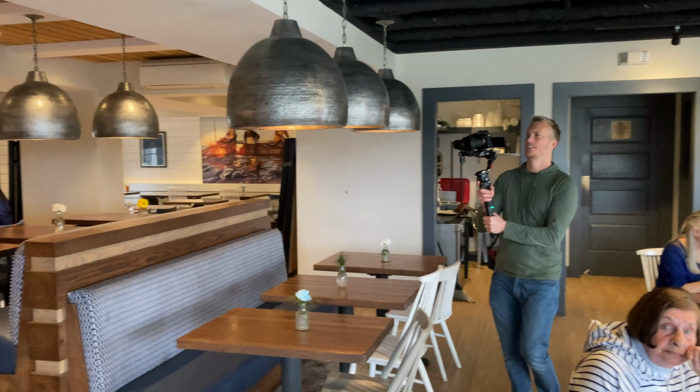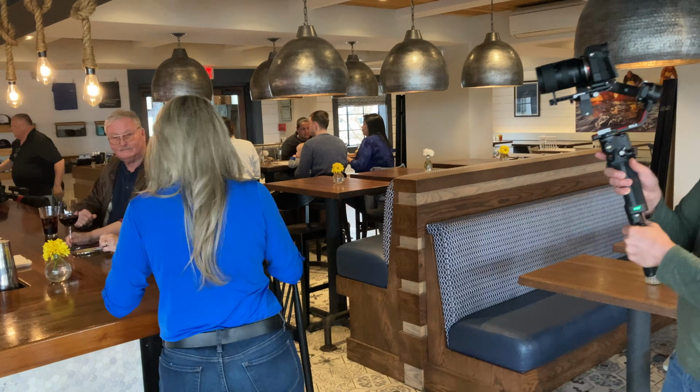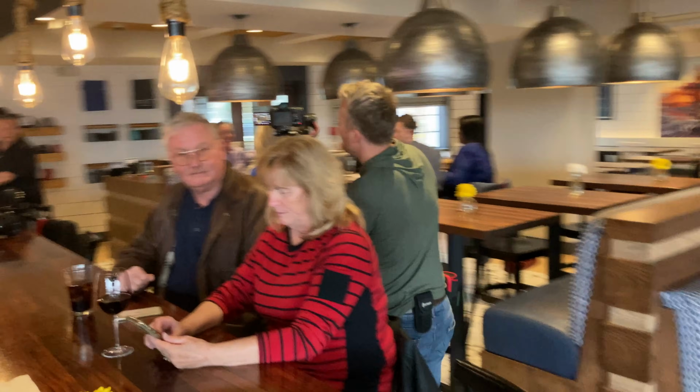When you factor in that crop factor, you're really looking at about 42 to 112. But to me, that's okay because it gets you a little bit further. I think that this setup would be perfect for weddings and maybe sports or client work or even headshots.